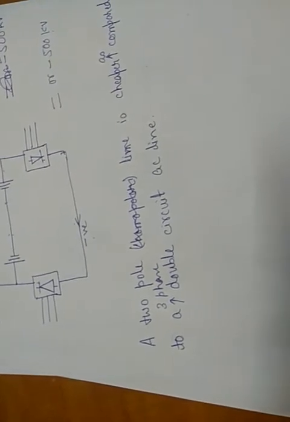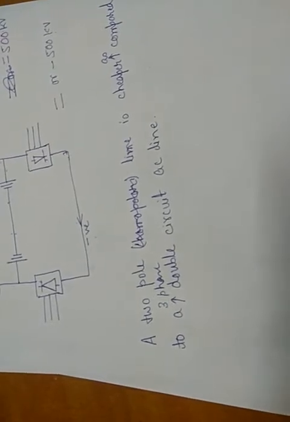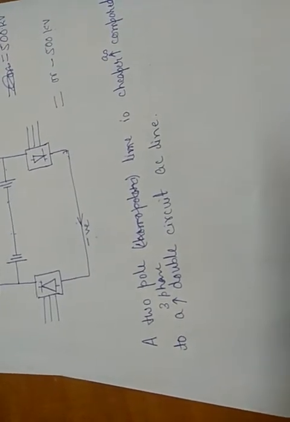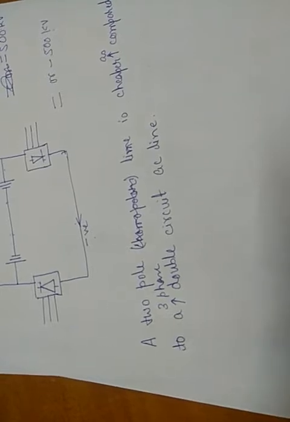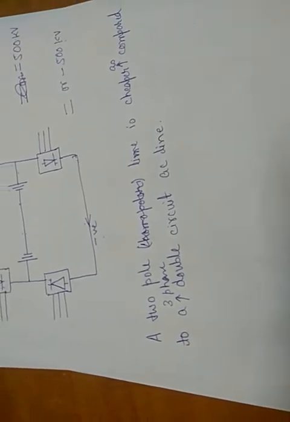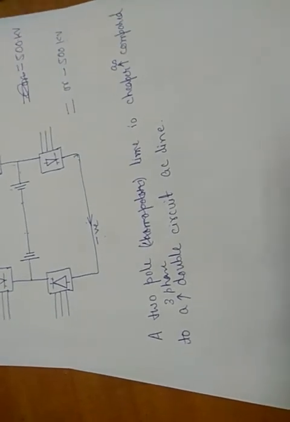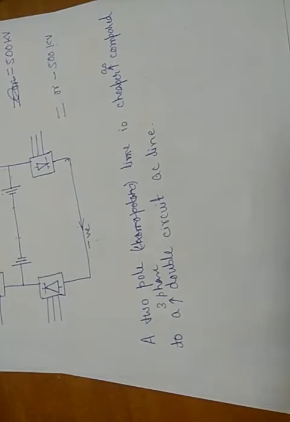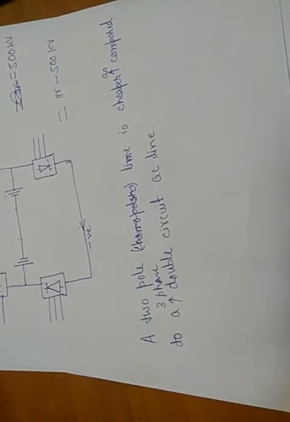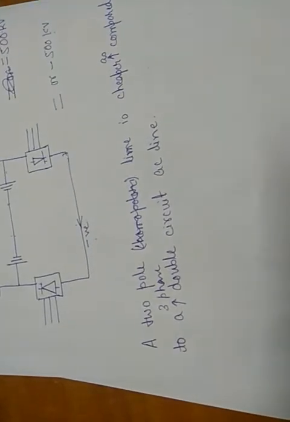Now in case of a homopolar HVDC link, again two poles were used, but both the poles were of the same polarity. If both poles were of the same polarity, the return path was not there, so obviously the return will be through ground. Under normal operation or emergency operation, in a homopolar HVDC link, return is always through the ground.